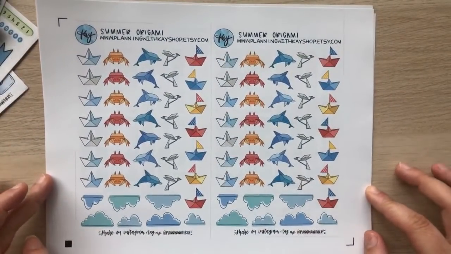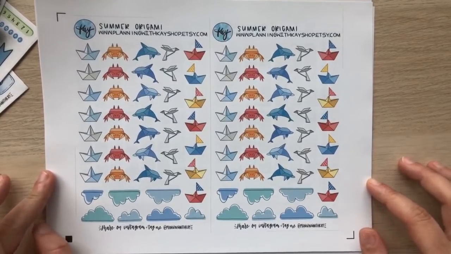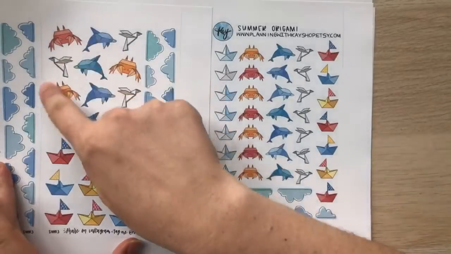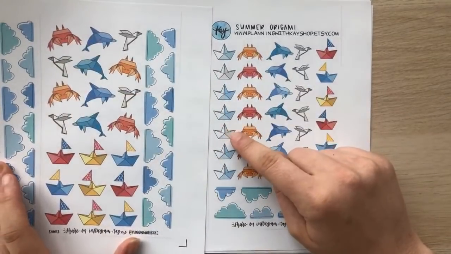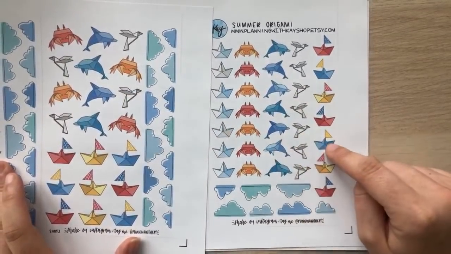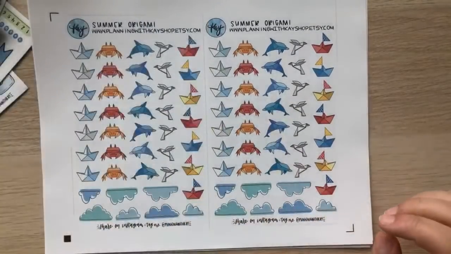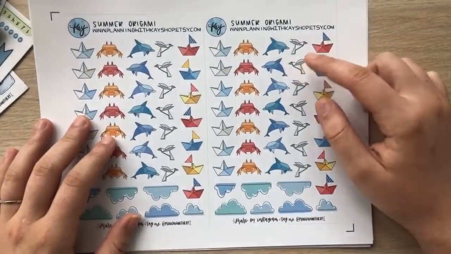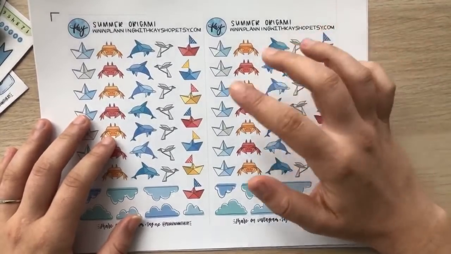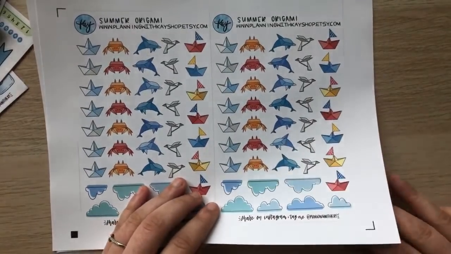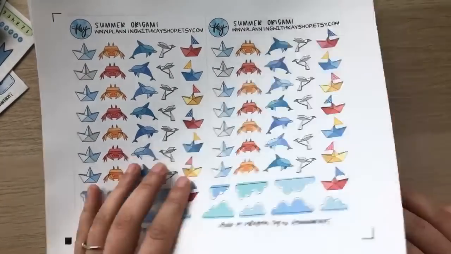This is the single doodle sheet. This one is just basically smaller versions of what I have on here. And I made sure that there's 7 of each, so that way you can use these as weekly headers. Same with the clouds as well. So there's 7 boats, 7 birds, 7 dolphins, 7 crabs, 7 boats, and 7 clouds. I'm so happy you guys like them.